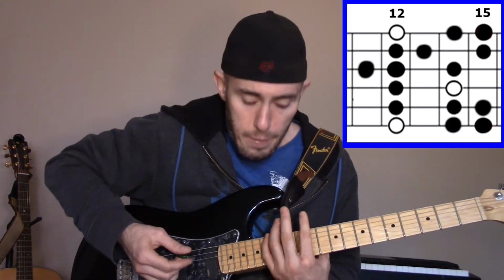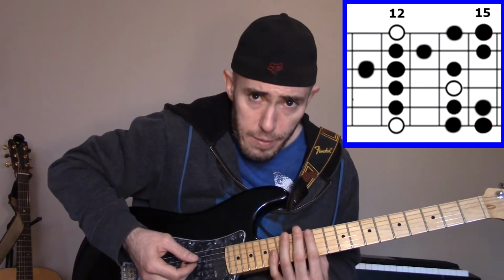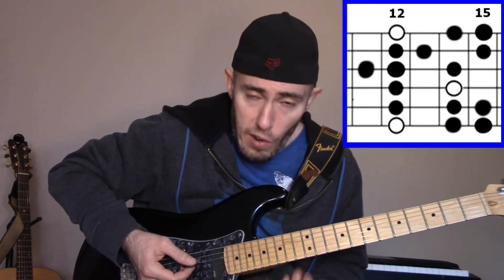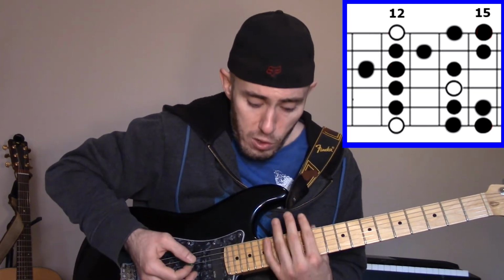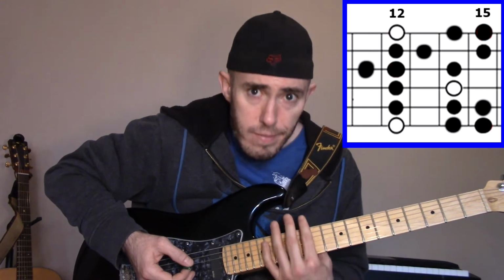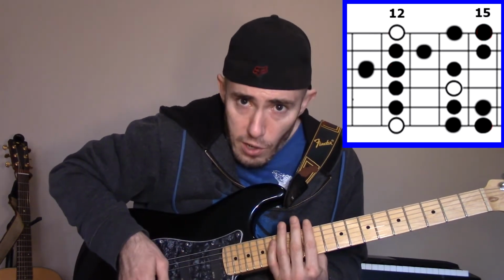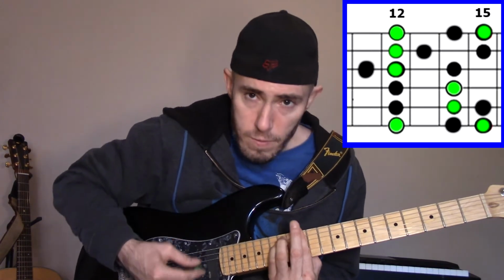Okay, so now you see that as the current chord is occurring, I'm just outlining the shape of the current chord. Because we're right in this position, the particular arpeggio that's available to us for the E minor chord is this one.